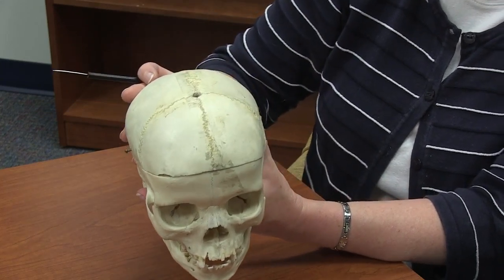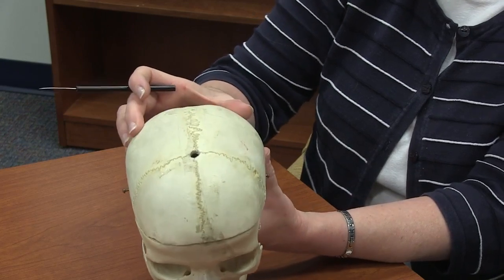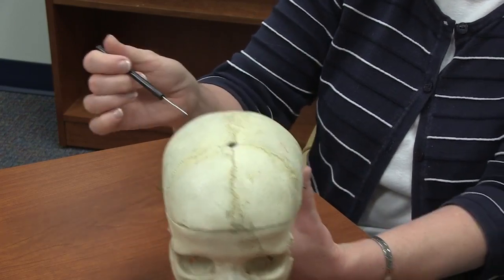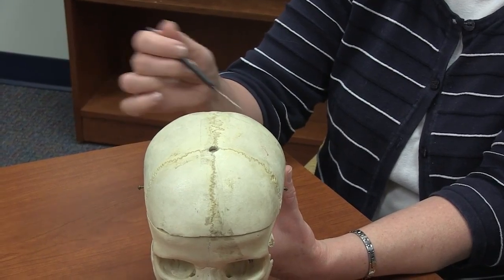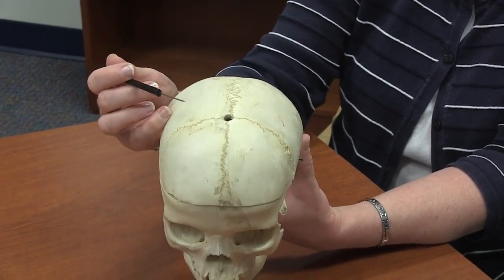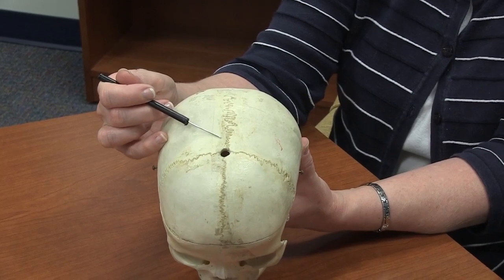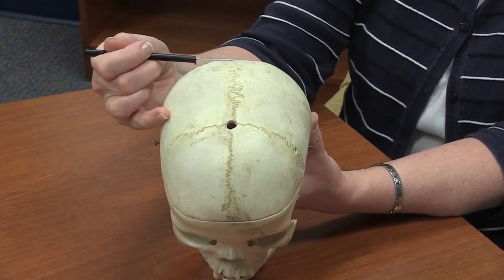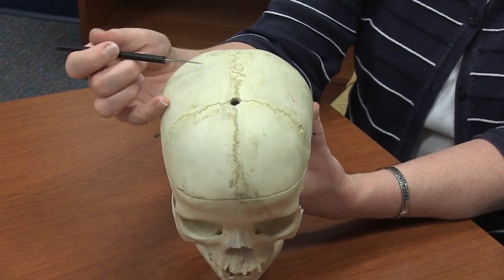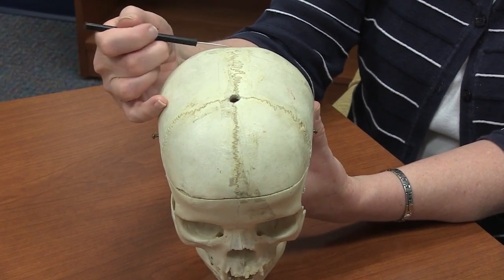Now on the superior portion of the skull, we see two bones. These are the parietal bones. And separating the parietal bones is a suture. And this suture is called the sagittal suture on the parietal bone.